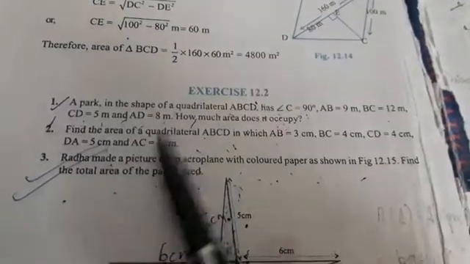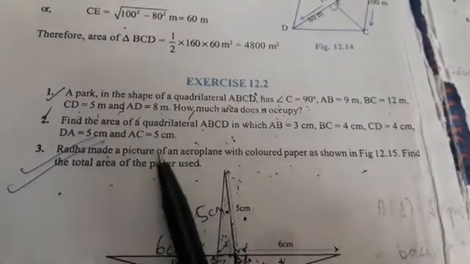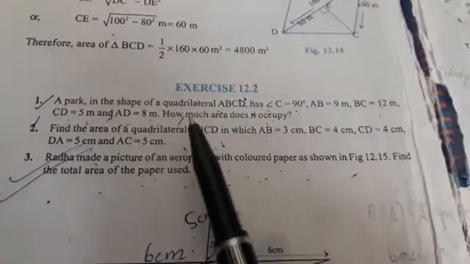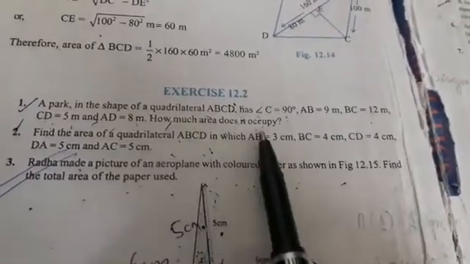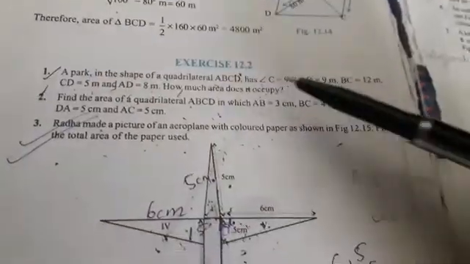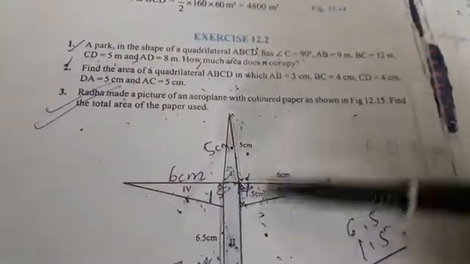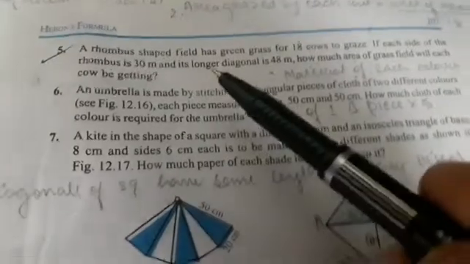This is based on applications of Heron's formula, used to find the area of a quadrilateral. We completed these four questions, 1, 2, 3, and 4. Today we'll continue with the exercise, and that is question number 5.